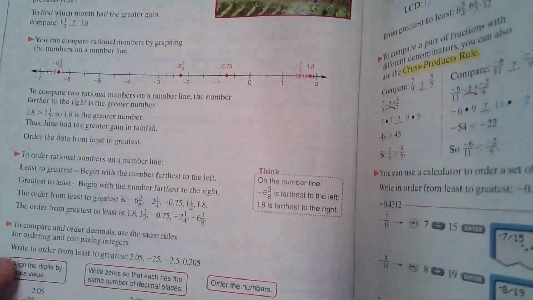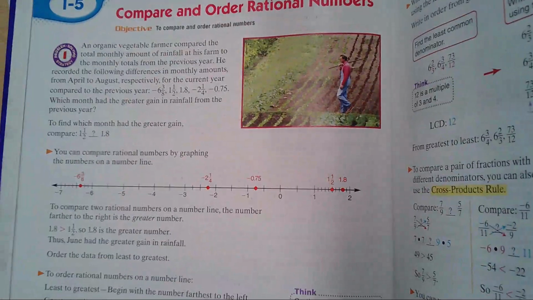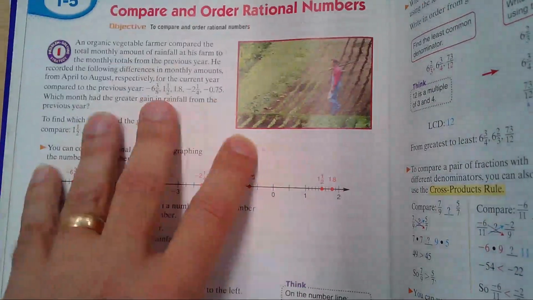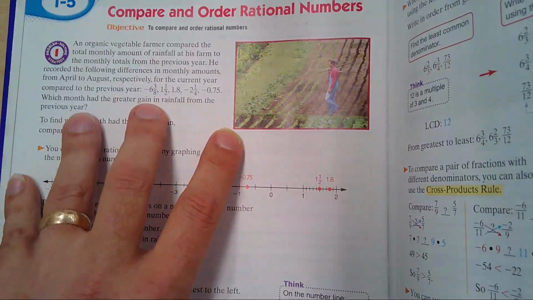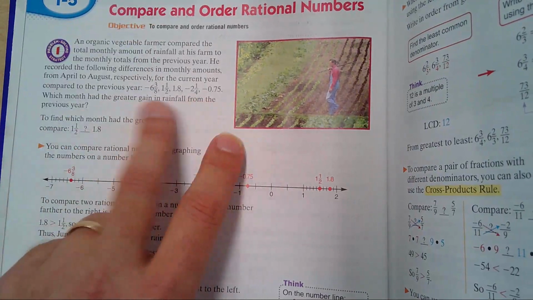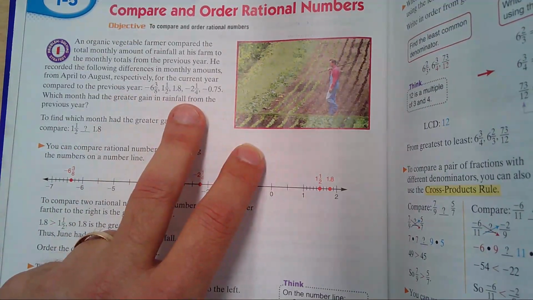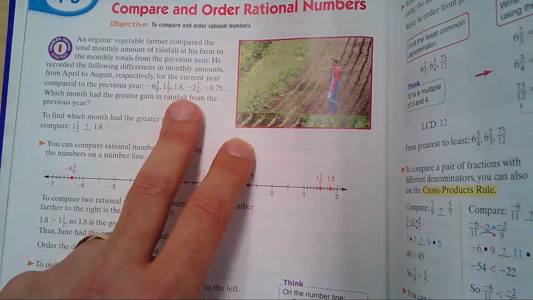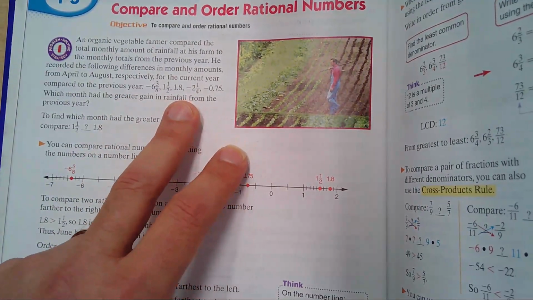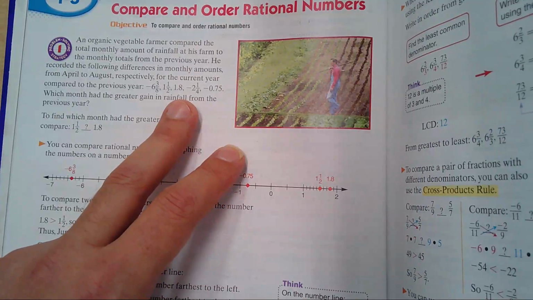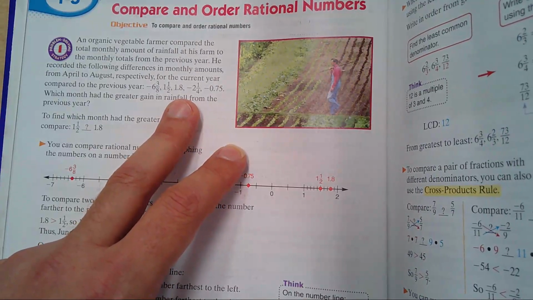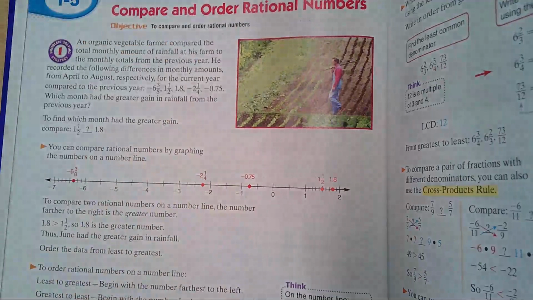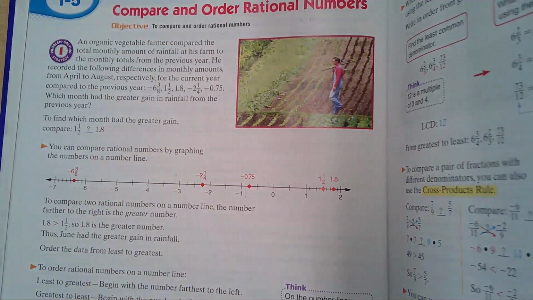I don't really want to go through and read this all word for word, but they talk about some different rainfall amounts going on here. Here they all are. One thing that I am noticing here, and I would hope you are noticing too, is I'm seeing some numbers in different forms. I'm seeing some that are fractions, some are decimals, some are positive, some are negative.